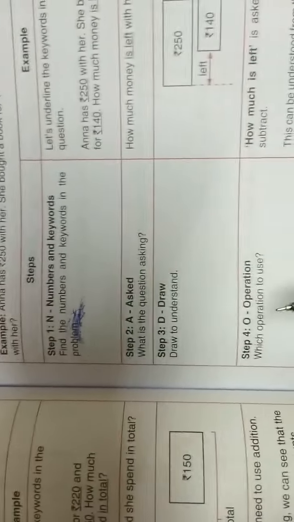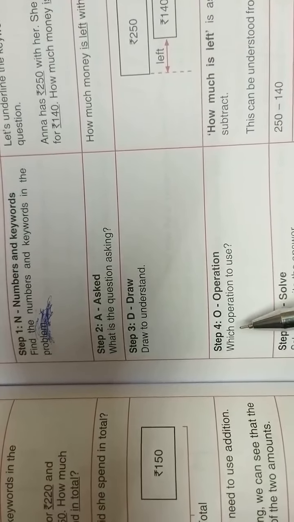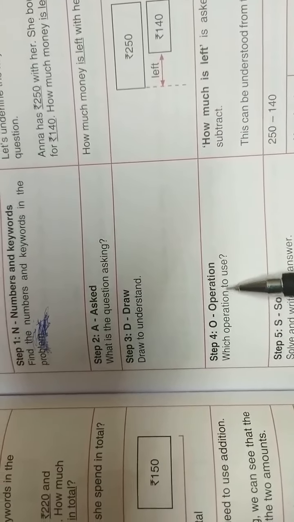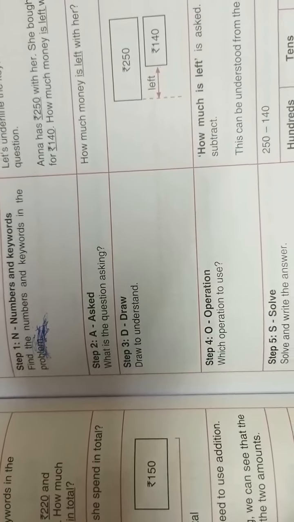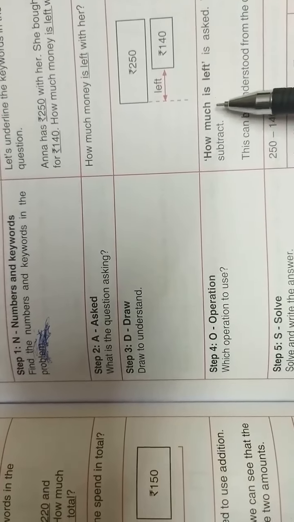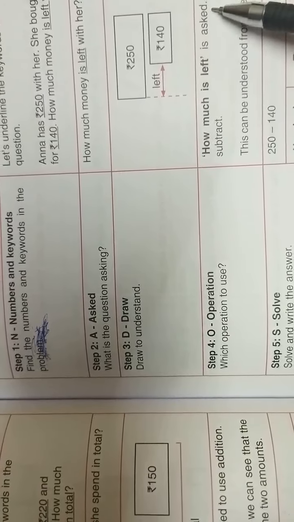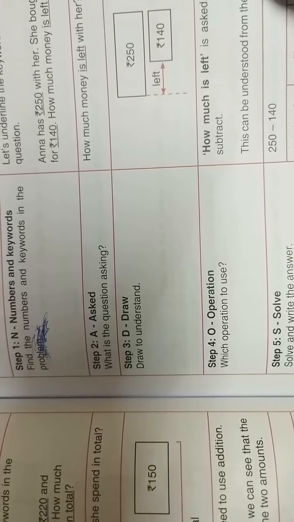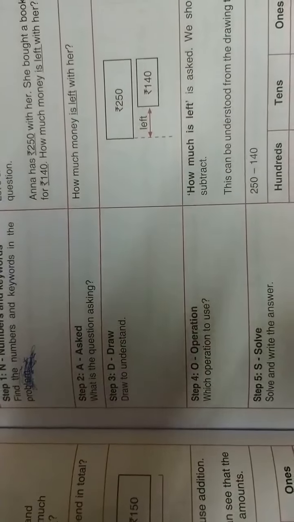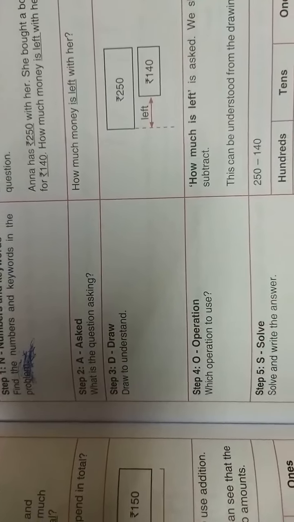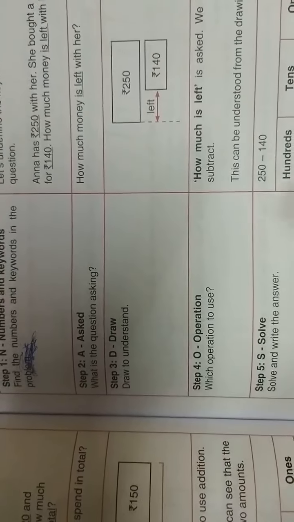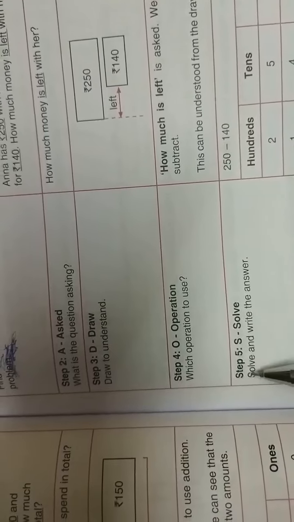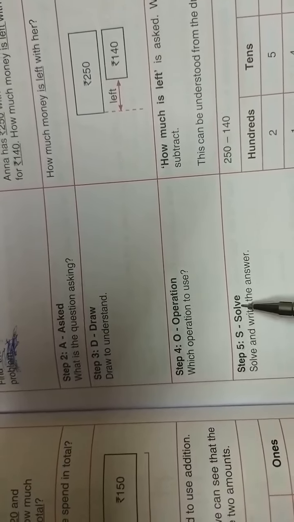Step number 3, draw to understand. In that, rupees 250 and rupees 140, and how much is left. Step number 4 is operation. Which operation will we use? How much is left is asked, so we should subtract. This can be understood from the drawing too. Here we have to do subtraction.